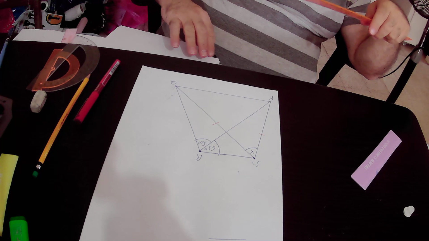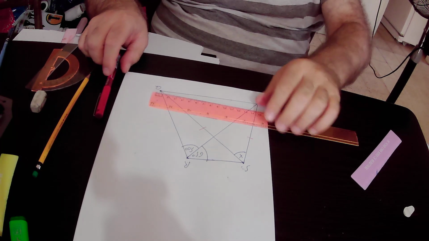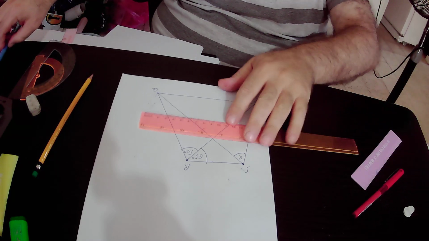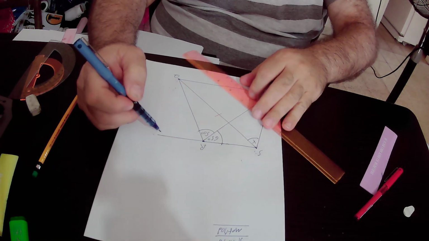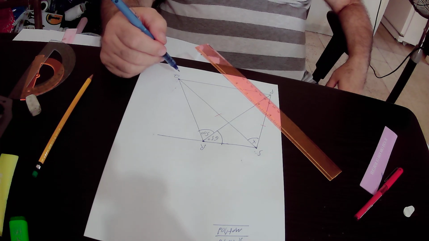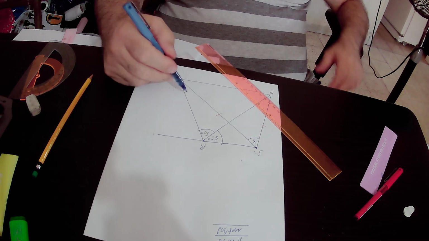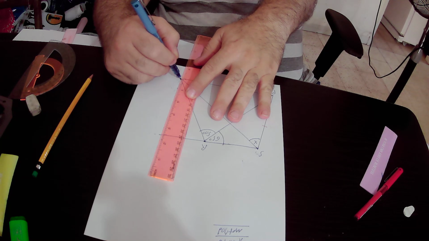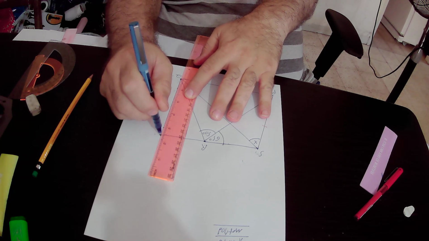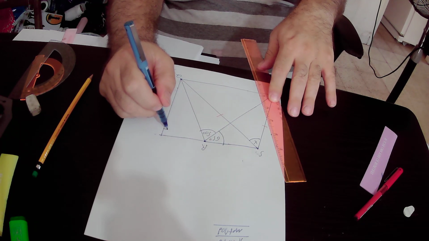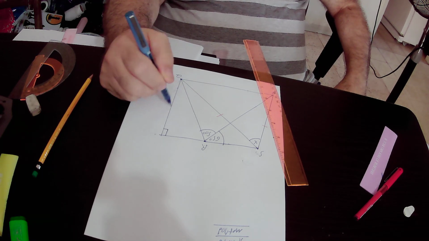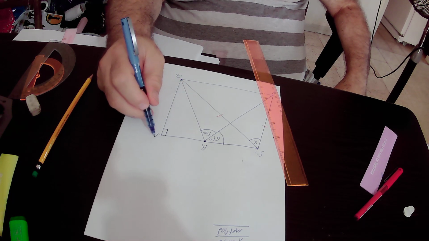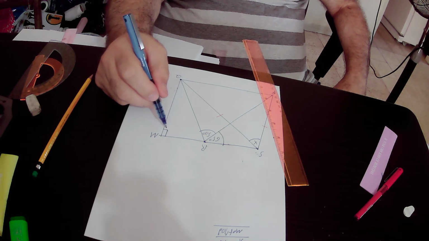In the second method, we will extend SR, and then we will draw a perpendicular from point Q to the extended SR. This angle is a right angle because we drew a perpendicular to the extended SR. We will define the touching point as point M. So this angle equals 90 degrees.